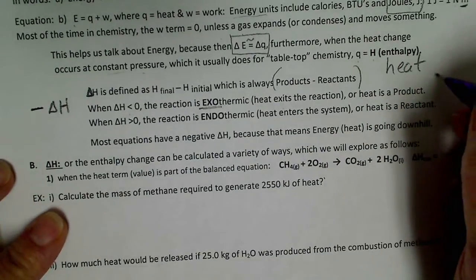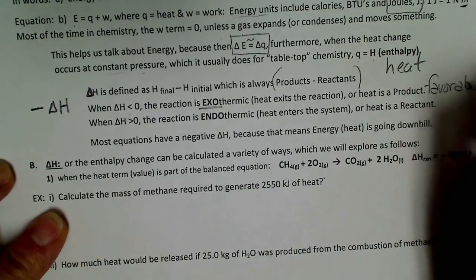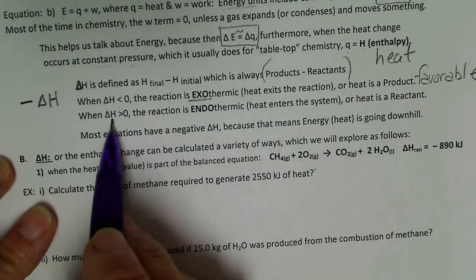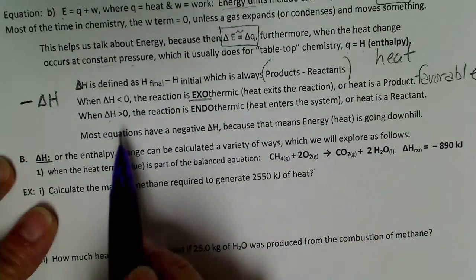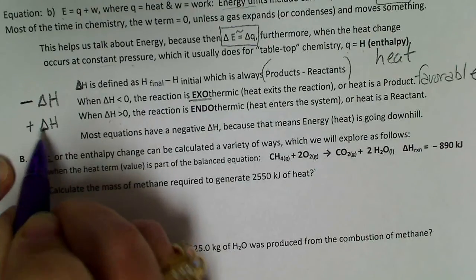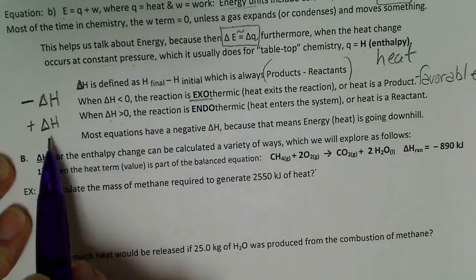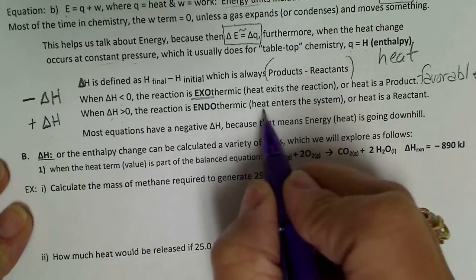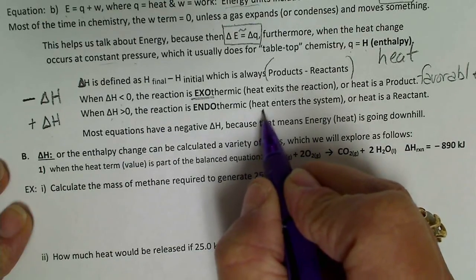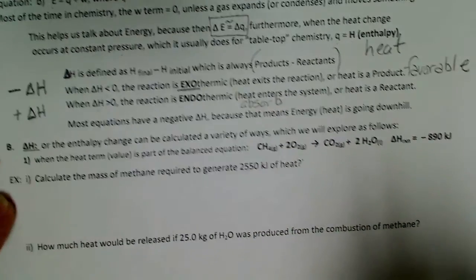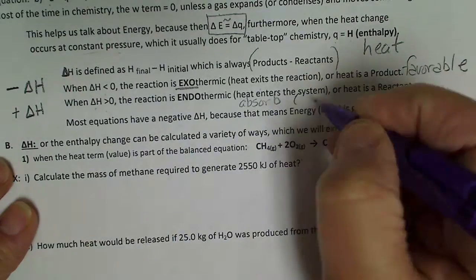So this is definitely favorable as far as the universe goes. The universe likes to go downhill in energy. If the H value, or the difference in the two states, or the products minus reactants, if that's a positive number, that means we have to add heat to the system, or that the system absorbs heat. So we could either add heat by using a propane burner, or our body could be used. So the reaction might just naturally absorb heat. So this, for example, would be an ice pack.